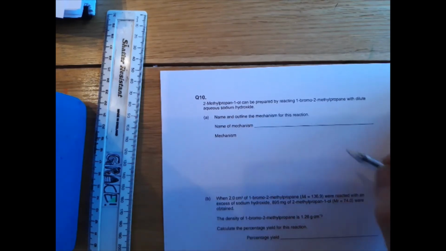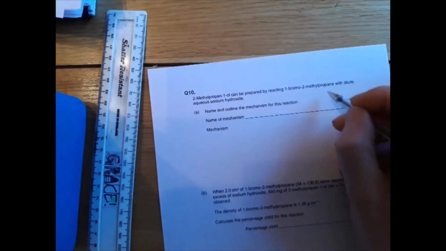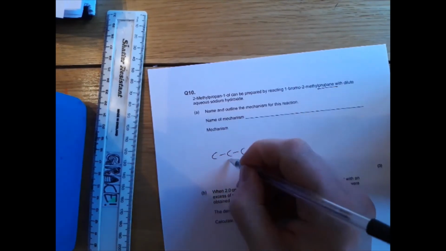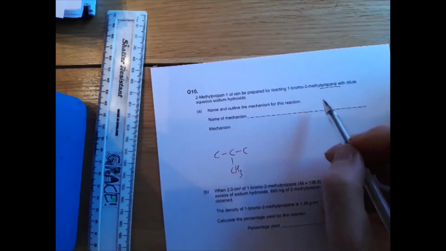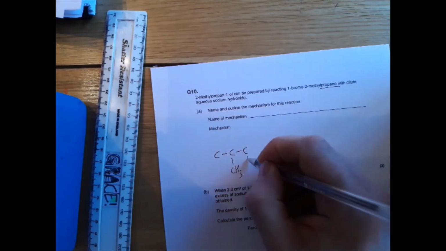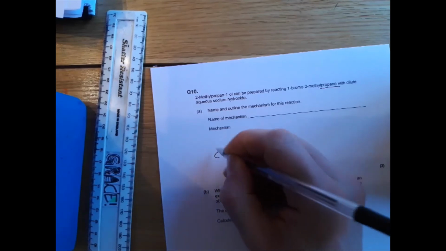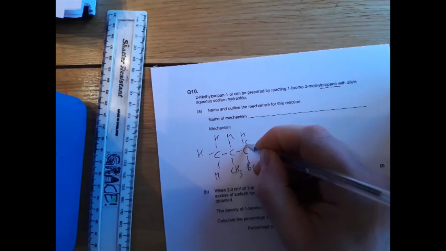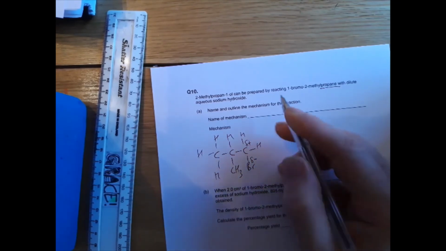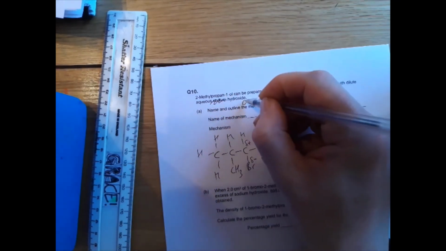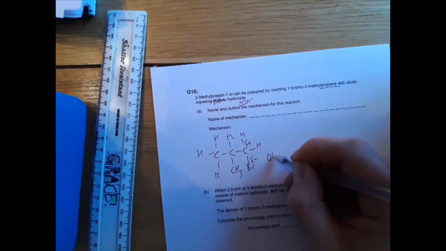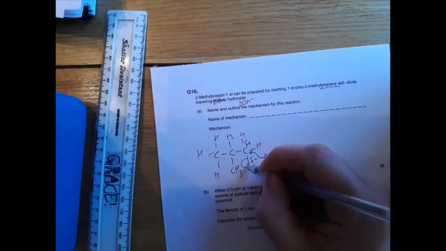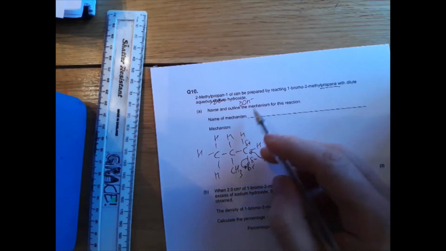2-methylpropan-1-ol can be prepared by reacting 1-bromo-2-methylpropane. CH3, it doesn't ask for displayed. 1-bromo, Br. Delta positive, delta negative. Sodium hydroxide. OH minus, lone pair, curly arrow from lone pair to carbon, curly arrow from there to there.